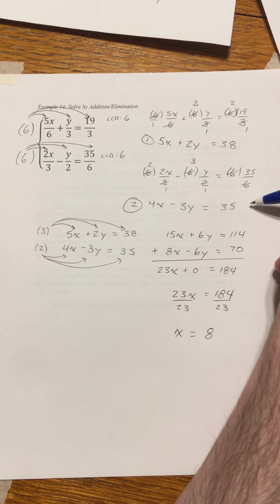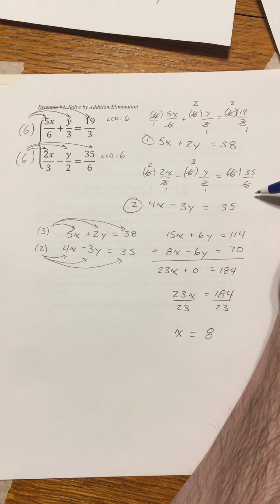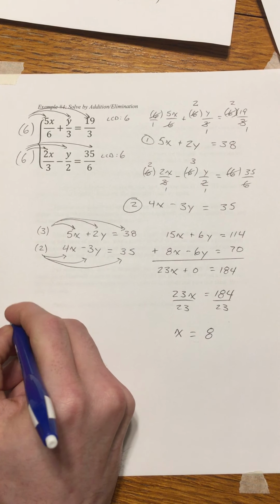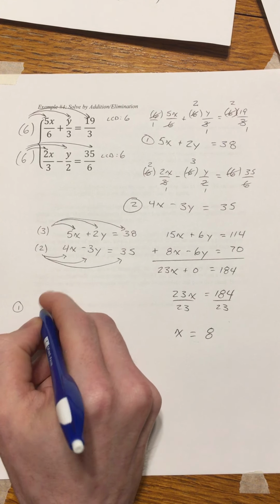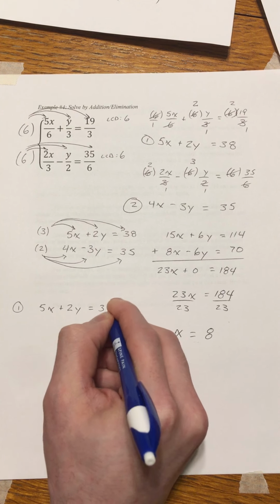And it does not matter which one you use. You will end up with the same value. So I think I'm going to put it into just the first one, to stay consistent. So our first equation is 5x plus 2y is equal to 38.